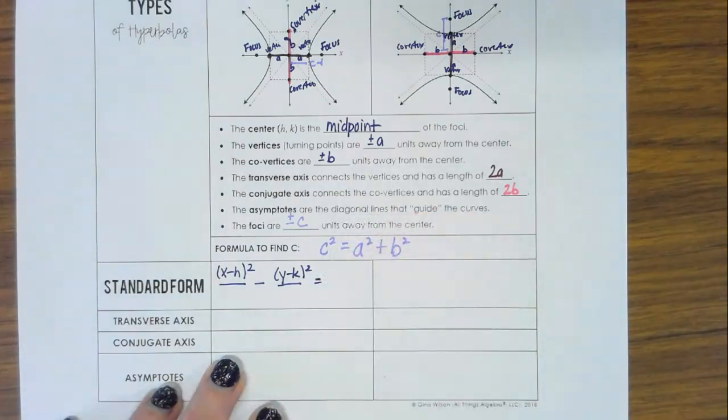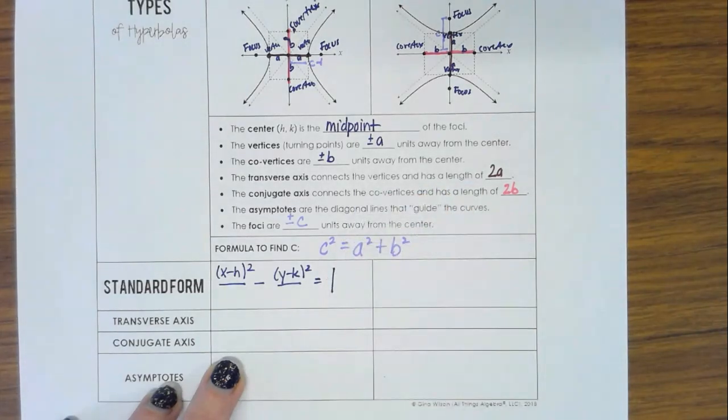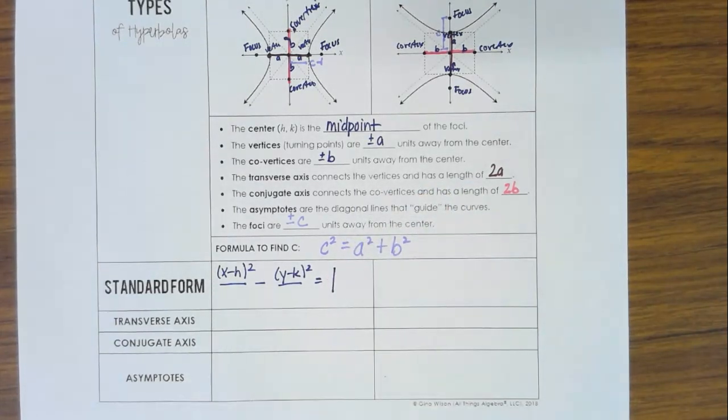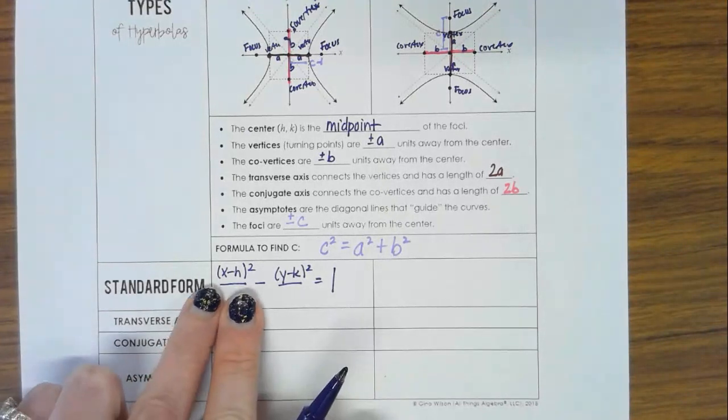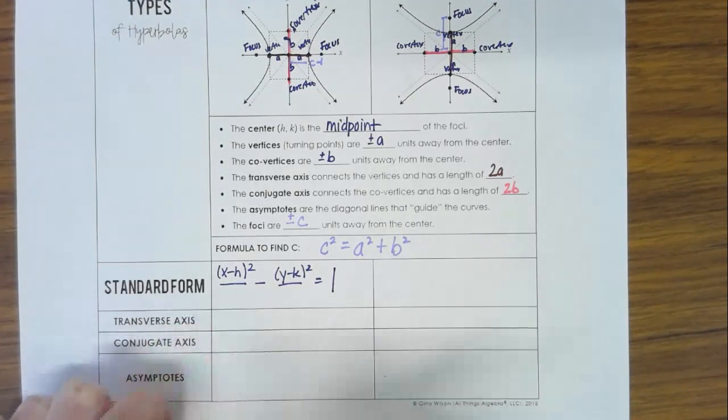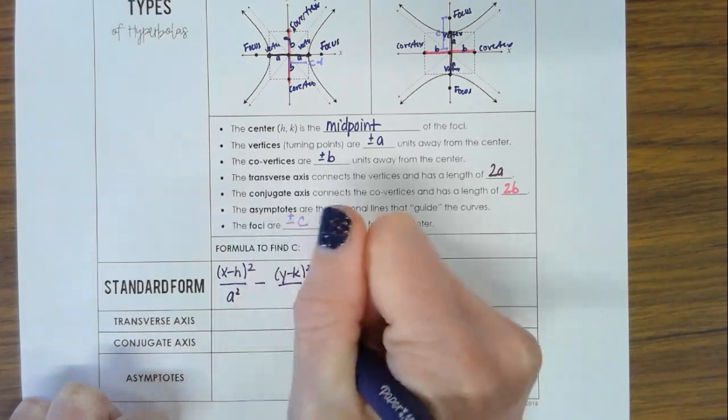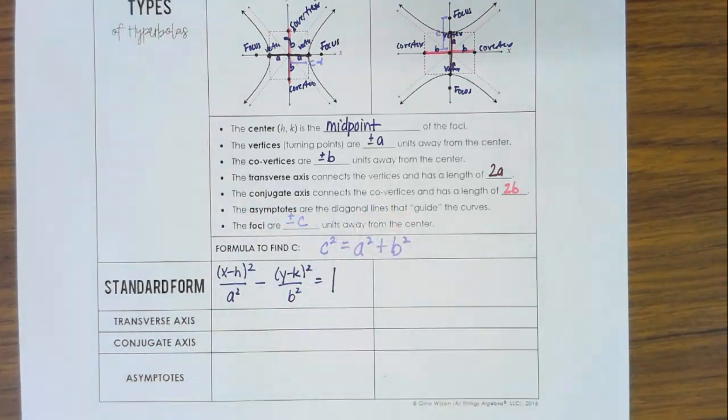As that quantity of x minus h squared. But now we're going to put a minus sign for our hyperbola, and then the numerator of our second fraction is going to be the quantity of y minus k squared. Like our ellipse, it's going to equal 1. But the main difference with hyperbolas is when it's a horizontal axis, we put the quantity of x minus h squared first, and then our denominators are a squared and b squared.